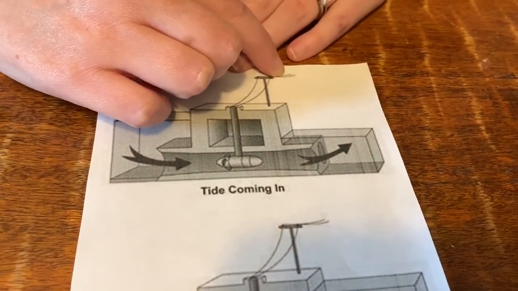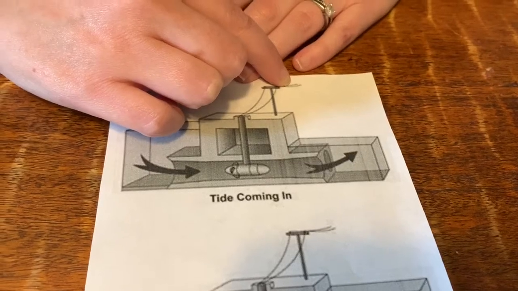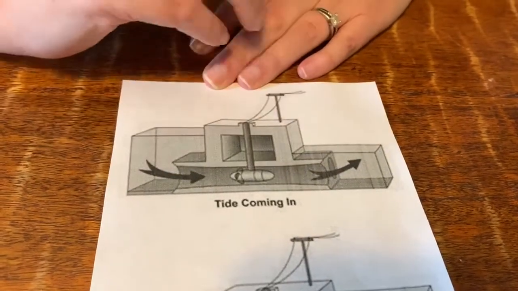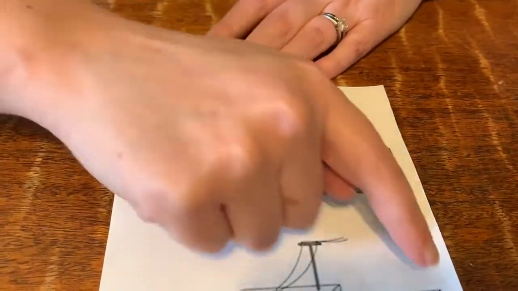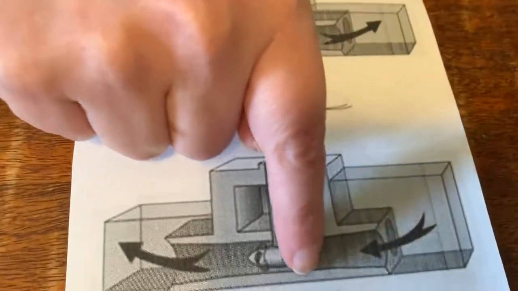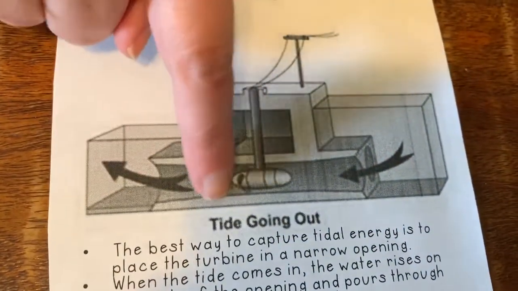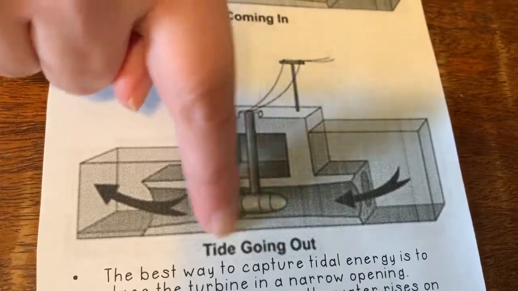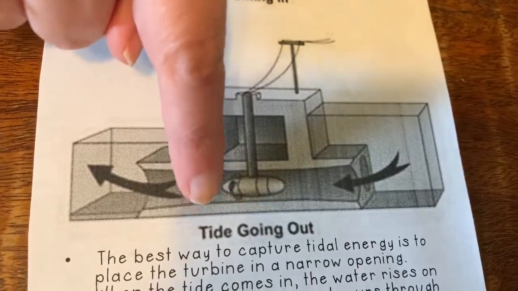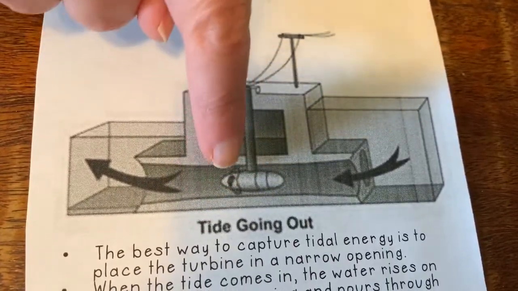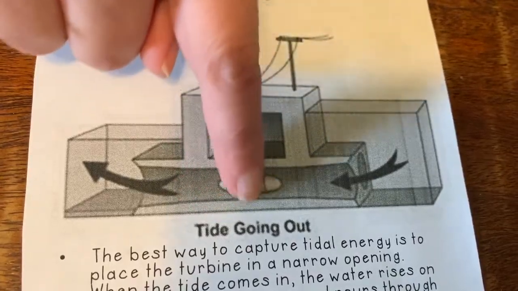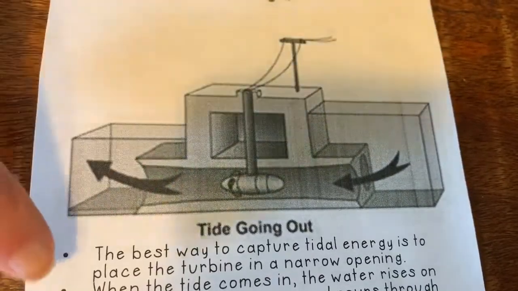Then the tide goes out, because now it's low tide, and the water comes back through the same opening and spins the propeller again, and that has a magnet and wire, and that creates electricity.